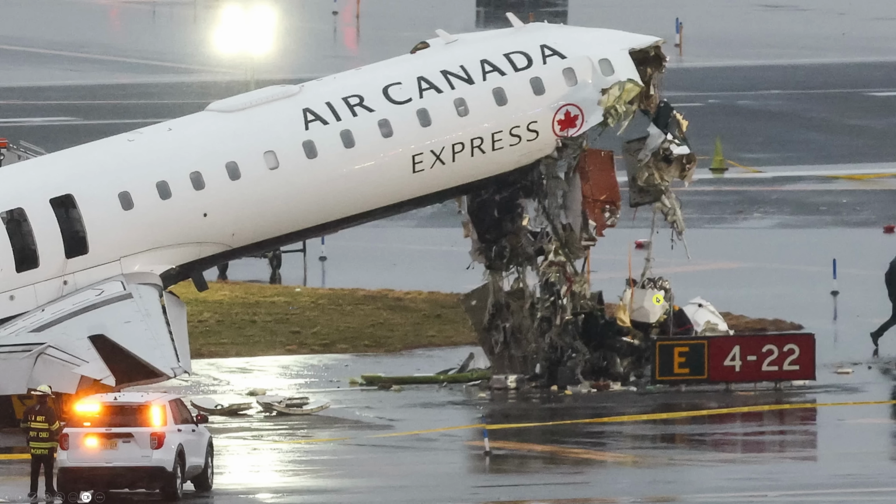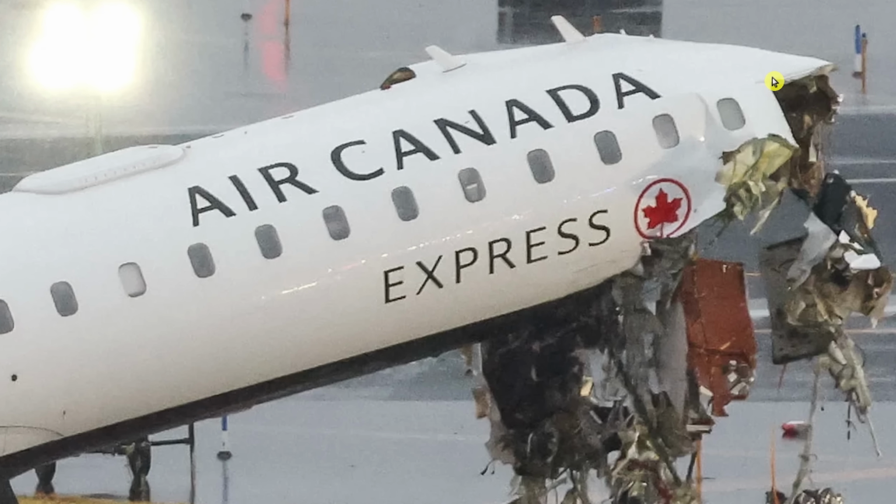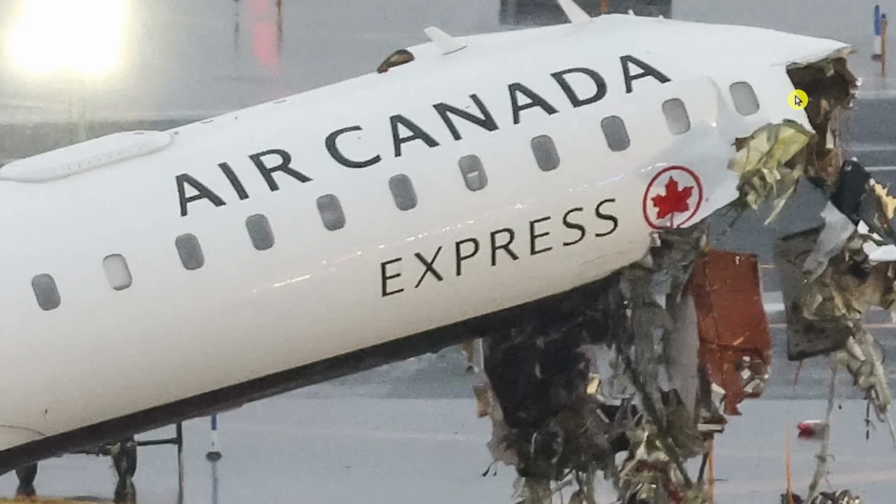And I believe this might be the door on the side of the plane right here. And here's another view from this morning. You can see how the entire cockpit section right here was just dangling from the plane. And so this is, I believe, where the door was.